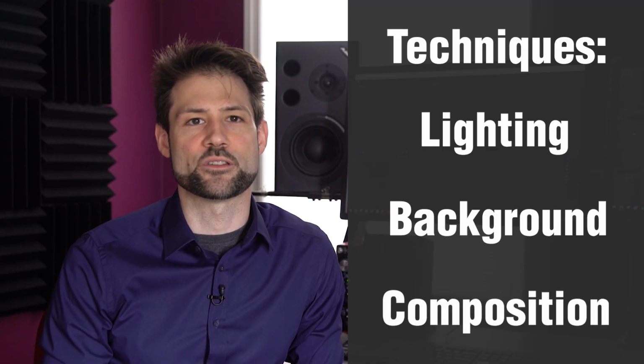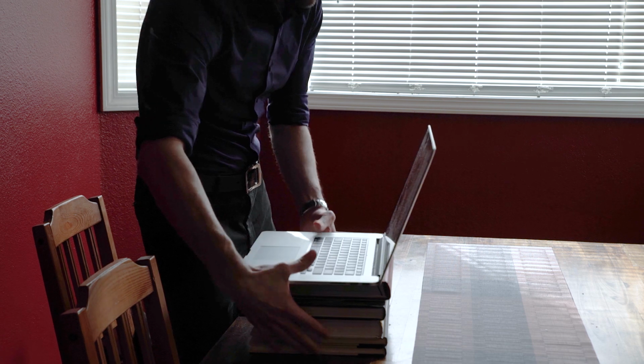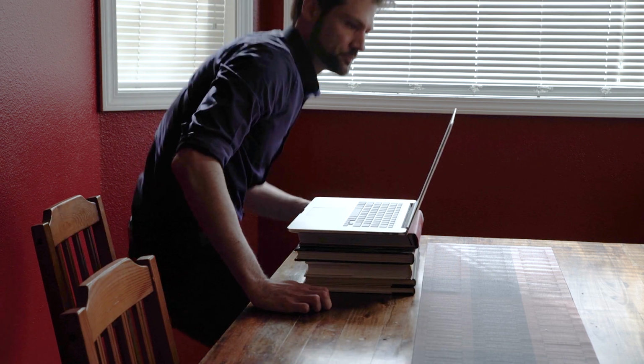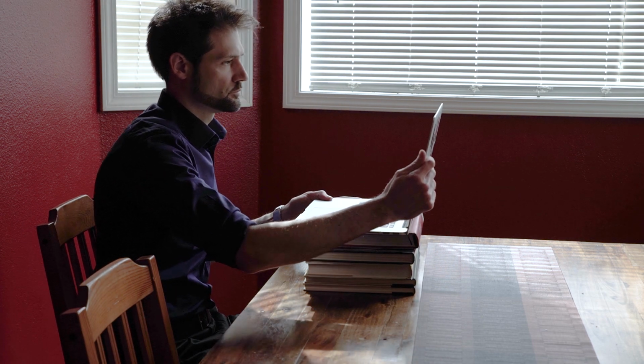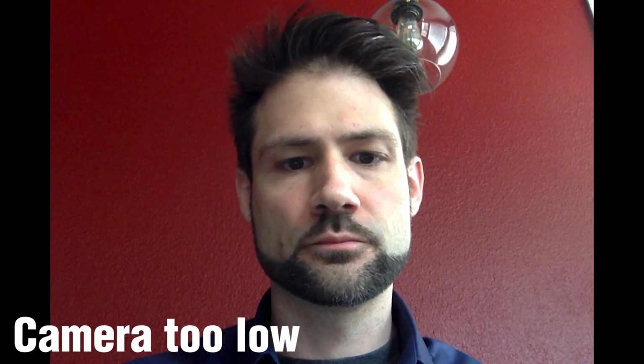And lastly, composition. We'll talk about two different things here, camera height and framing. Generally speaking, you always want your camera to be at eye level. If you're using a laptop, lift your laptop up to eye level. You want to avoid tilting the camera up or down because it can create the impression that you're either very small or towering over the other person in the chat.